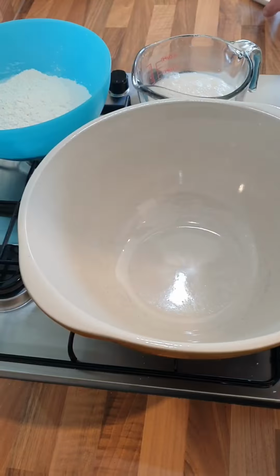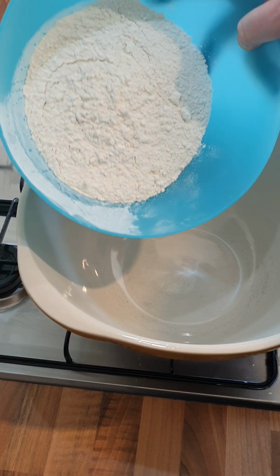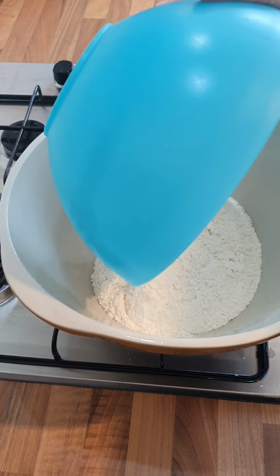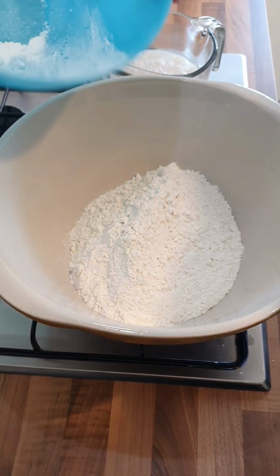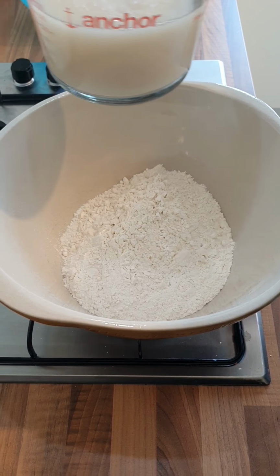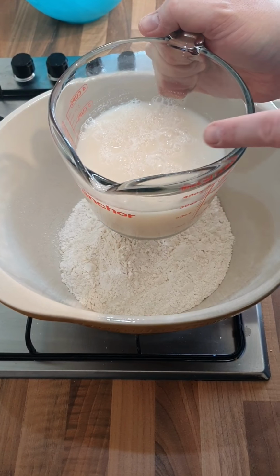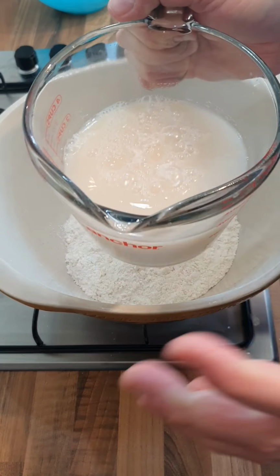Right, so for our bread, what we're going to do is we are going to add half the flour for our recipe into a big mixing bowl. And all we're going to do for now is we're going to take our yeast solution that we made earlier, and as you can see, we've already got some bubbles. Let me show you there.